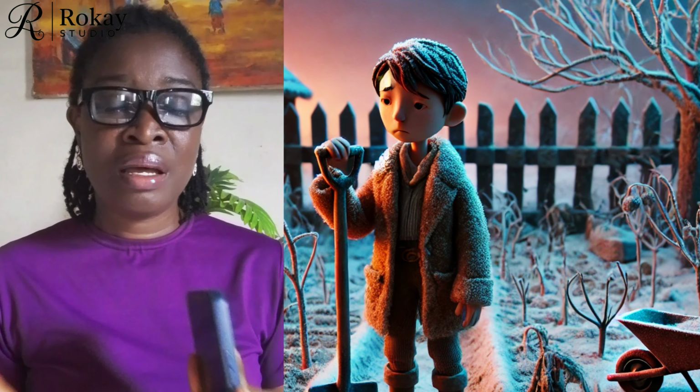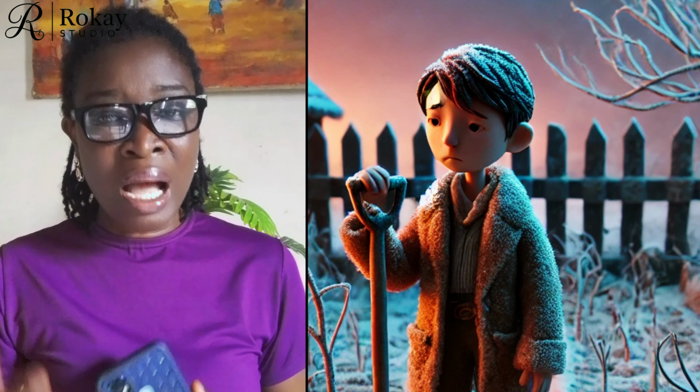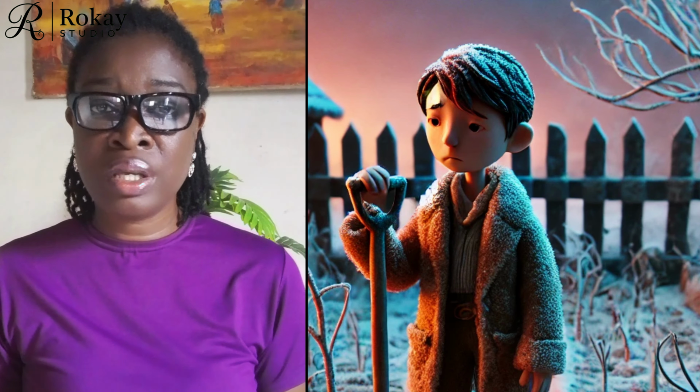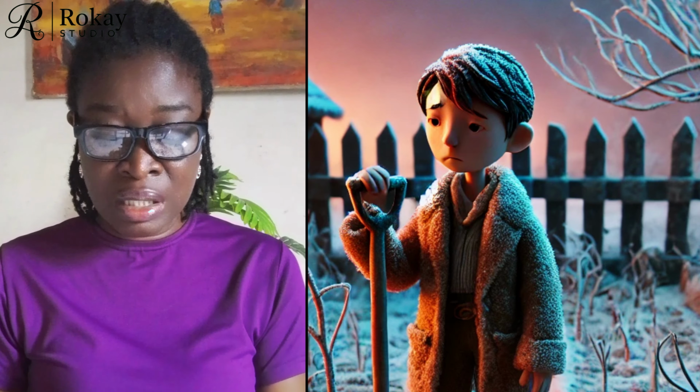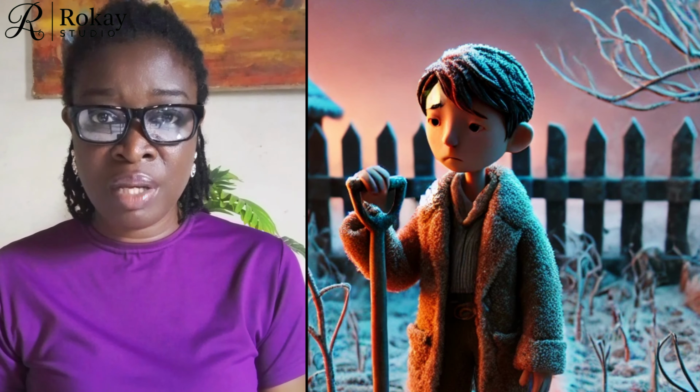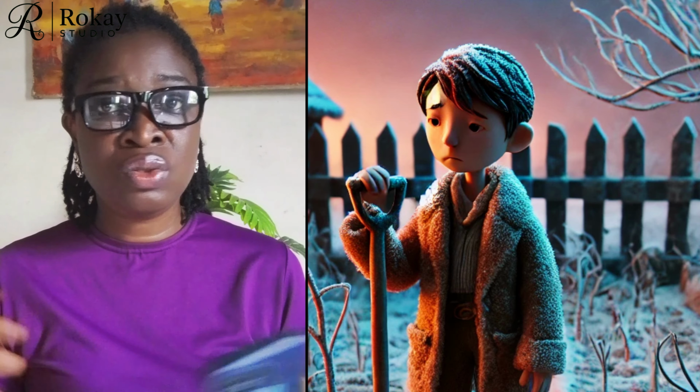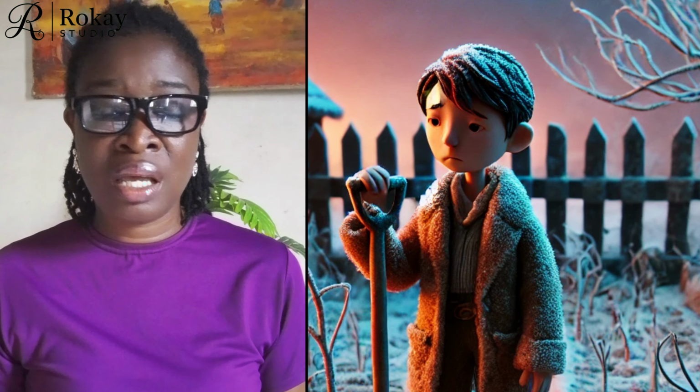Now, for you, you can go ahead and actually add motion to your images. So after generating these Claymation images, you can go ahead and use any AI of your choice to animate them. You can use VO3, you can use Grok, you can use Flow, you can use Nano Banana, any video generation tool of your choice, you can animate them.